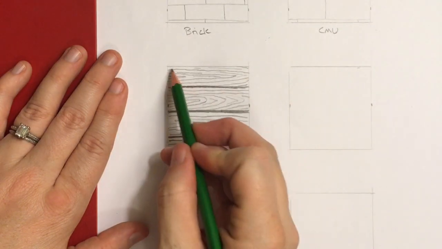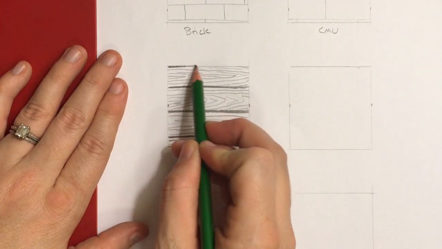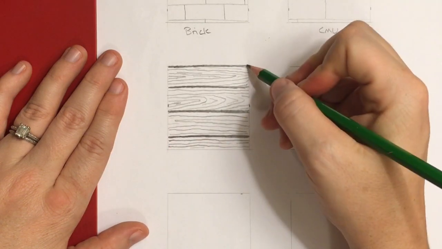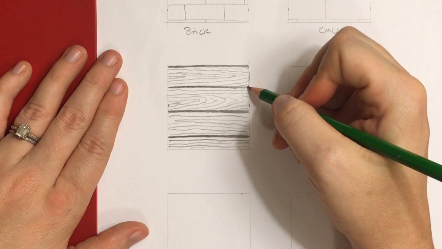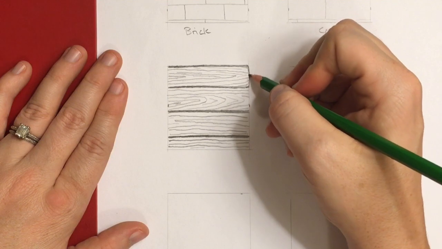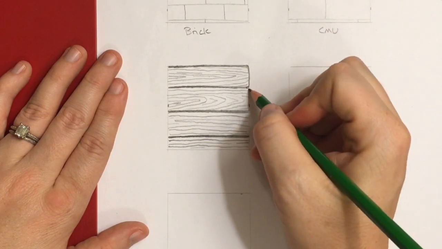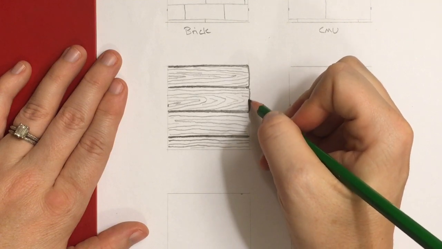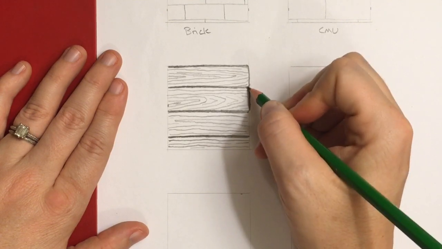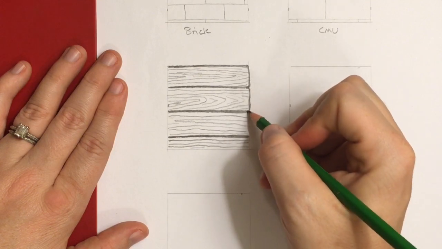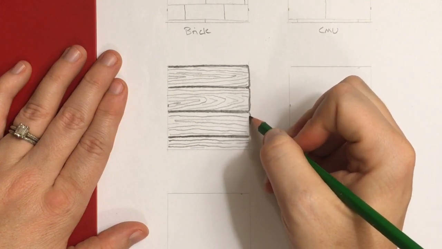I wasn't going to add detail yet, but I think we could do this and almost be done with the wood. I'm just going to outline the edge here. I'm only going to do it on the right side just to show you what the effect would be. But when we outline this edge and we create this little nook in here, it really makes the fact that it's a wooden plank stand out.